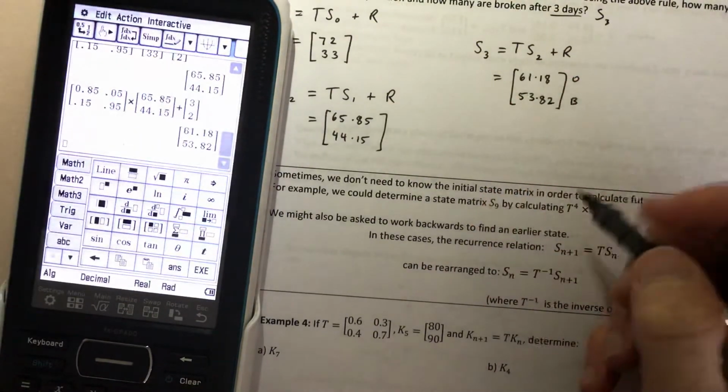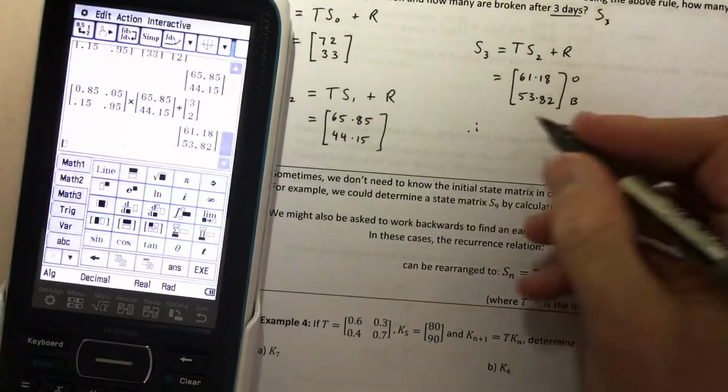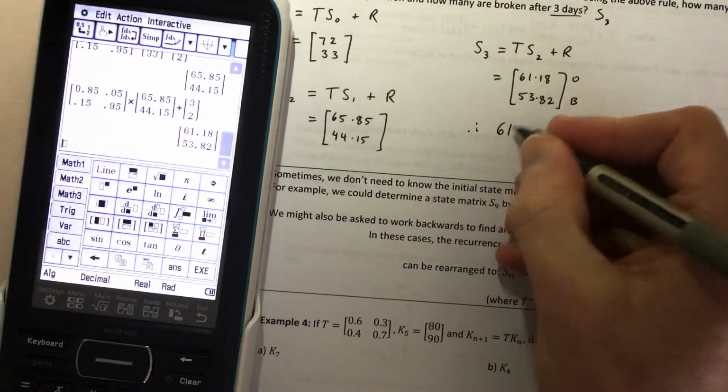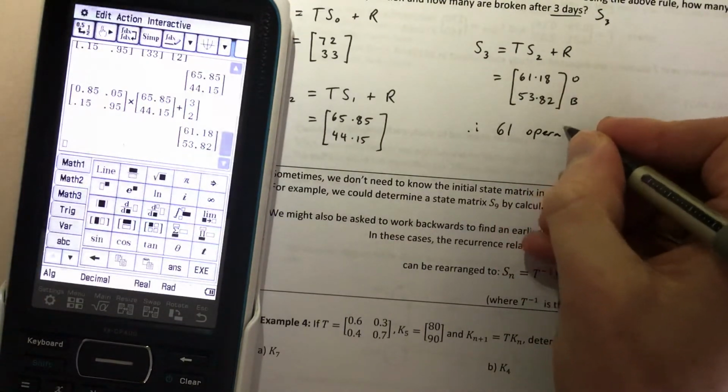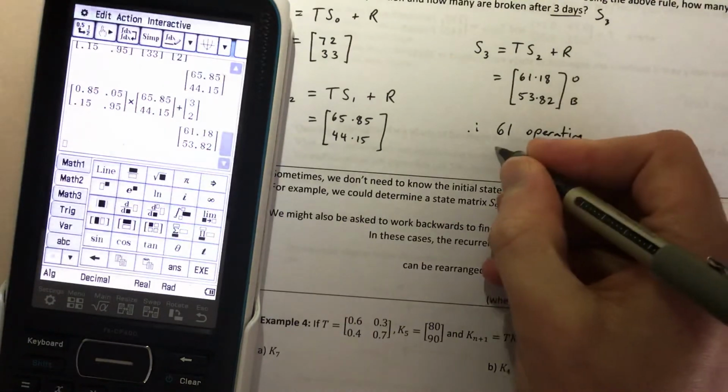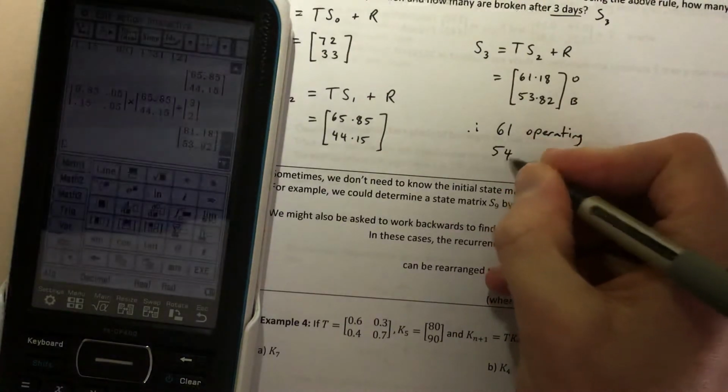So again, answer the question directly. Therefore, after 3 days, we have, to the nearest whole number, 61 operating machines and 54 broken.